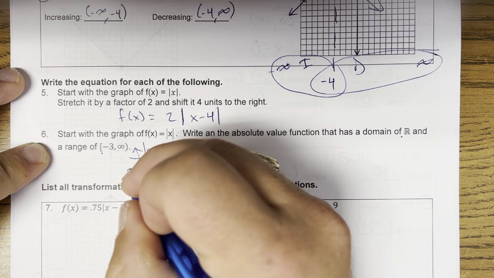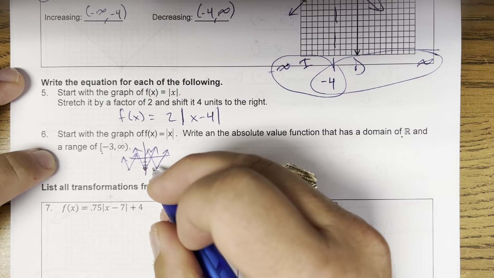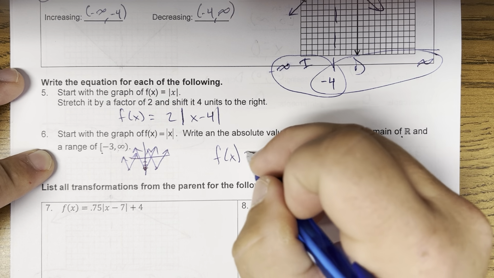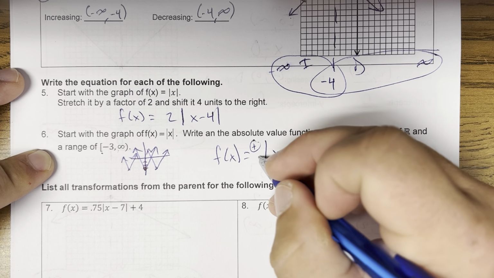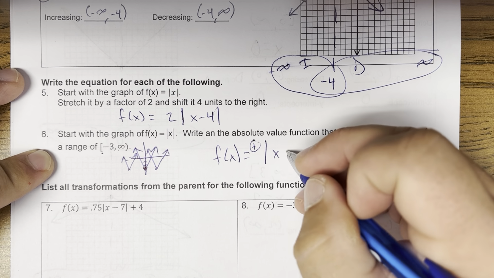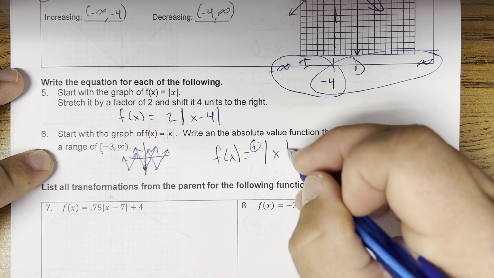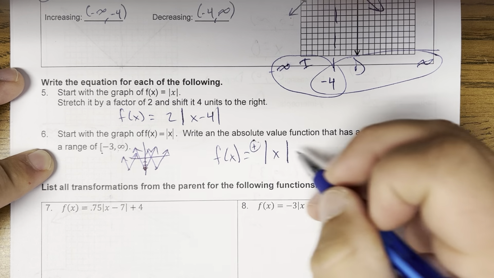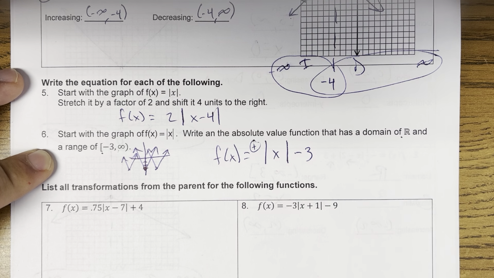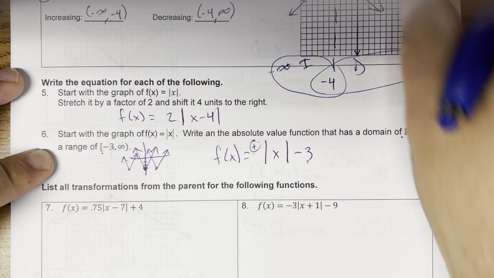And so the important things are it's going in the upwards direction, so I need to see a positive in the front. It doesn't matter what number you put in front, as long as it's positive. It doesn't matter what number you put inside the absolute value, because it can go left, right, any direction. But the important thing is it goes down 3, so we'll put a -3 at the end. So it's important that it's positive, and we have a -3 at the end.